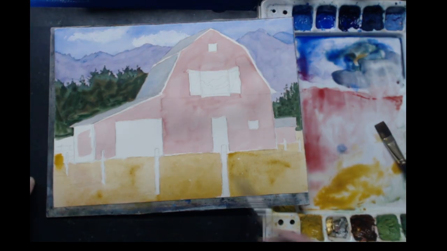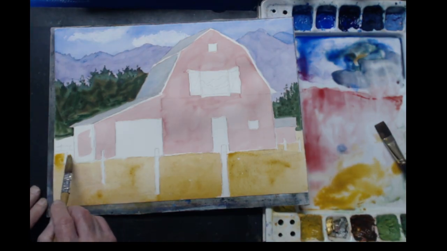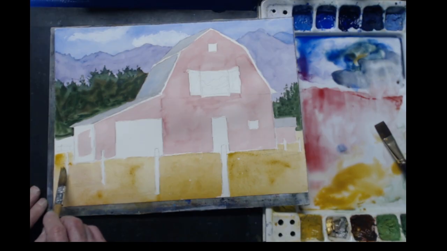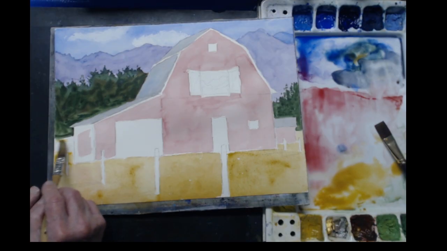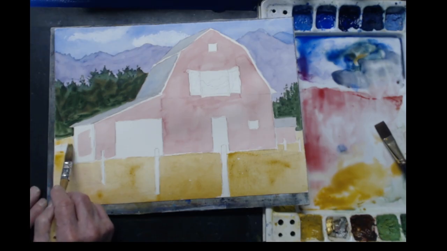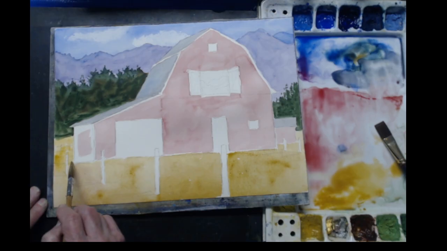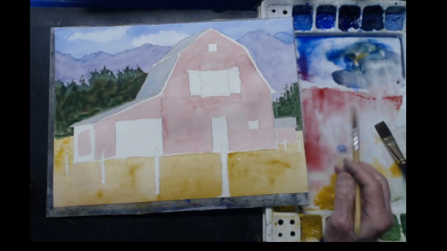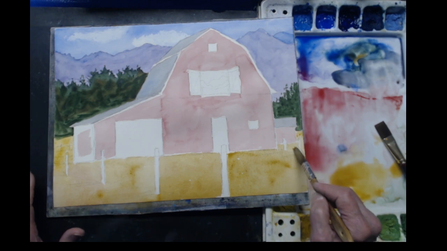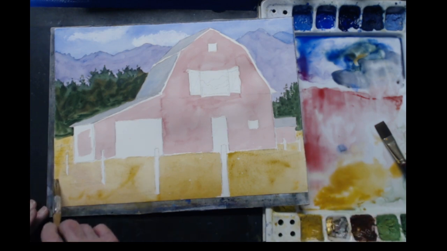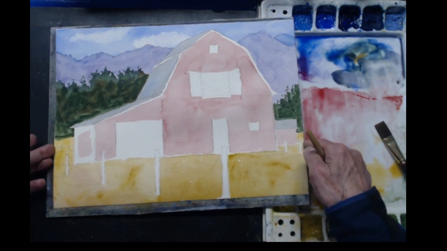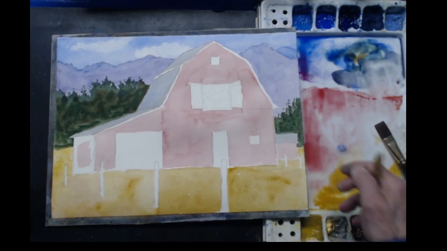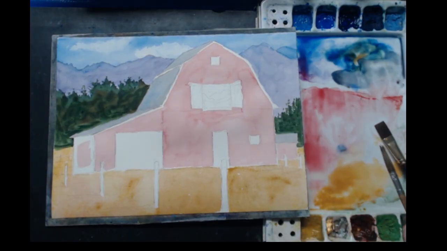Add a little more water to that. Okay, there we are. I've got that pretty well started.